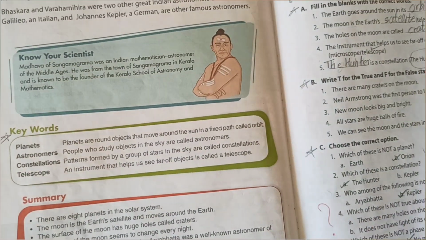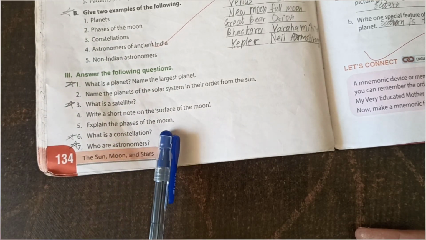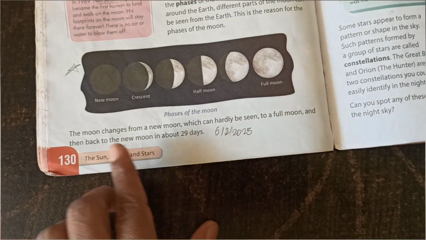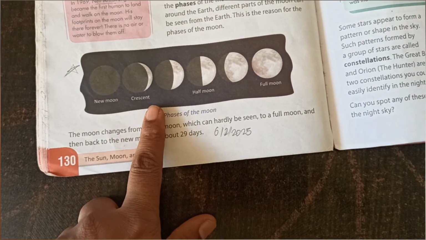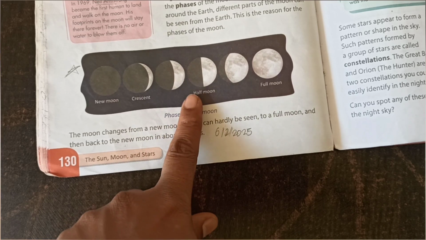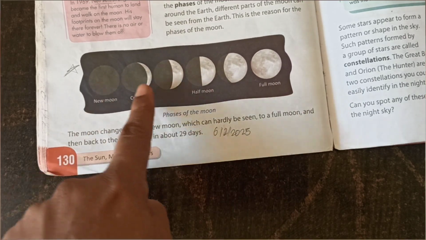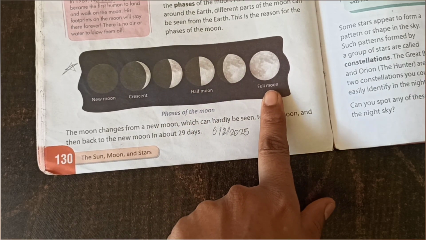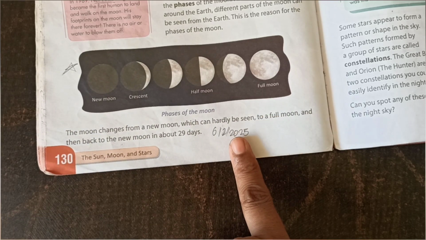Next question, fifth one. Explain the phases of the moon. Where are the phases of the moon? Here. New moon, crescent, half moon, and last one full moon. But all the 1, 2, 3, 4, 5, 6 phases you show with pictures and their names, labels. Okay.